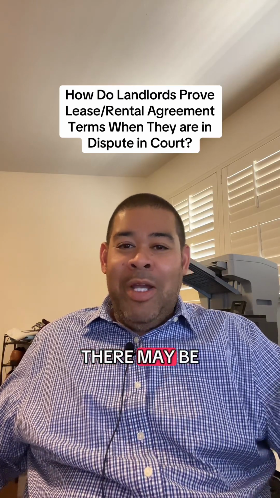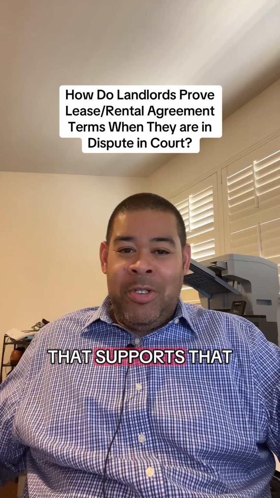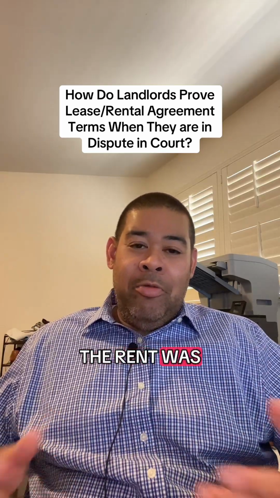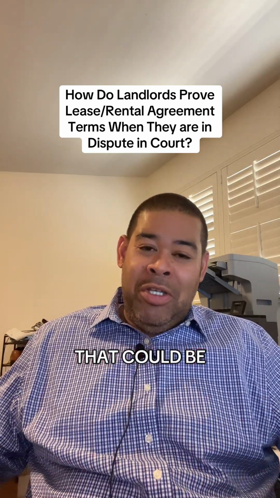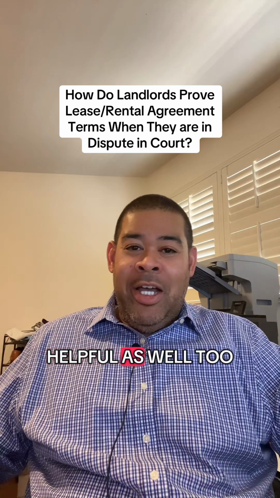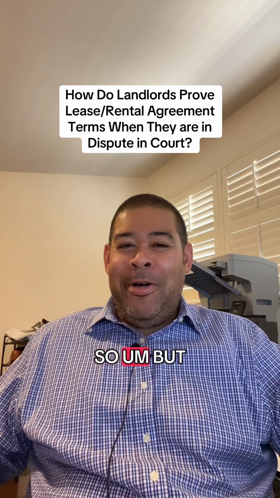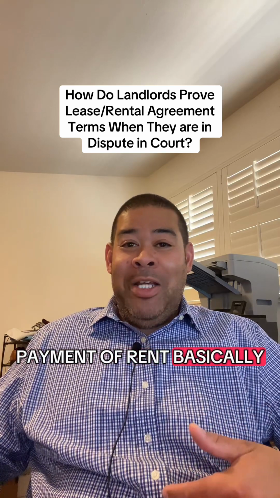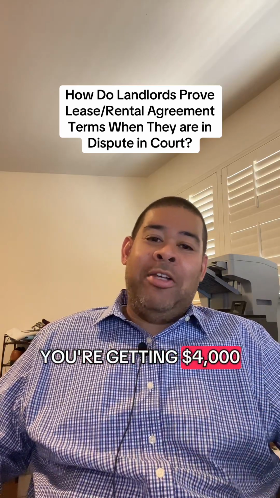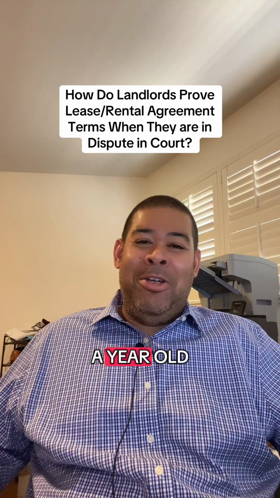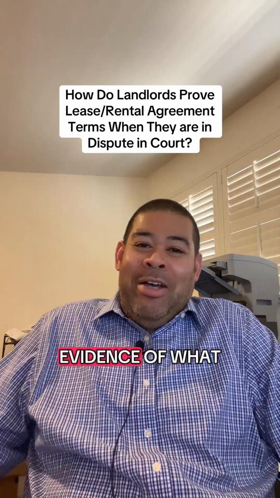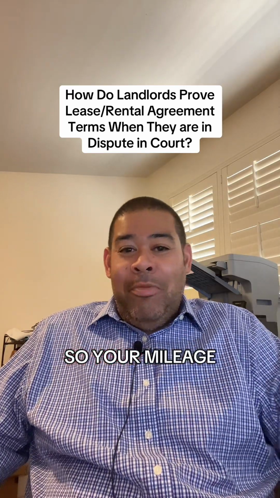There may be some other evidence too that supports that, such as text messages and conversations about what the rent was going to be, that could be used in court as well. But payment of rent is usually the key. If you show a pattern that you're getting $4,000 a month, the tenancy is like a year old and the tenant has always paid $4,000, that would show evidence of what the rent amount is. So your mileage is going to vary.